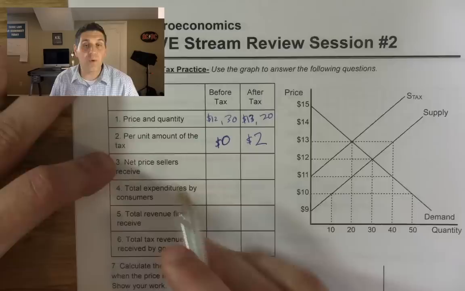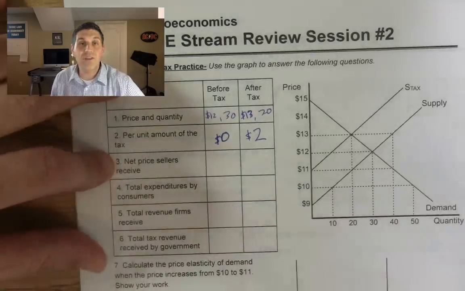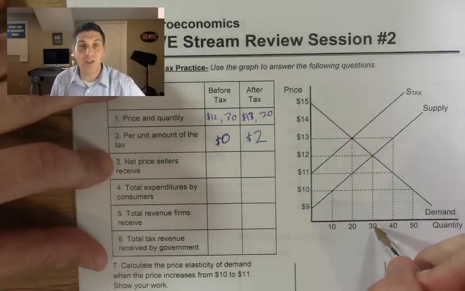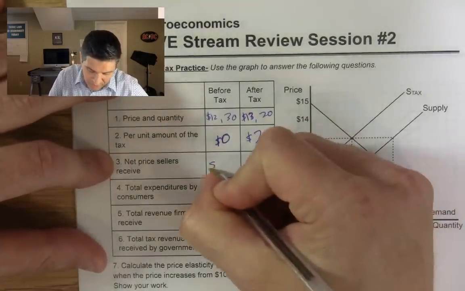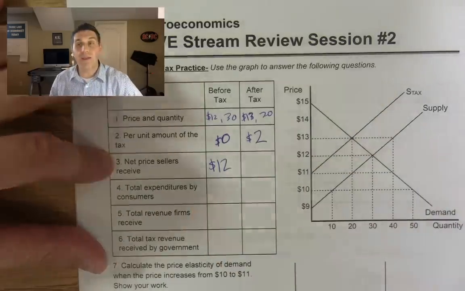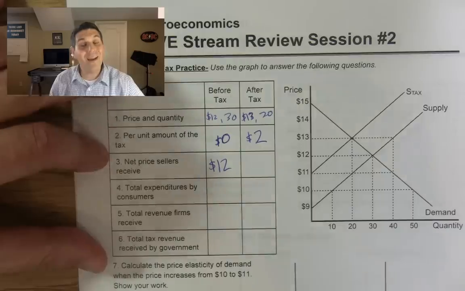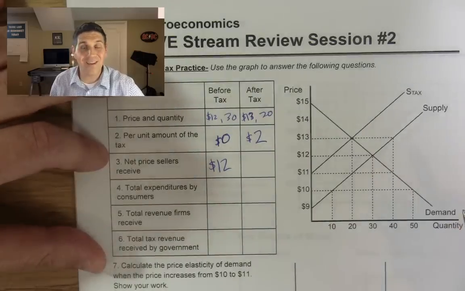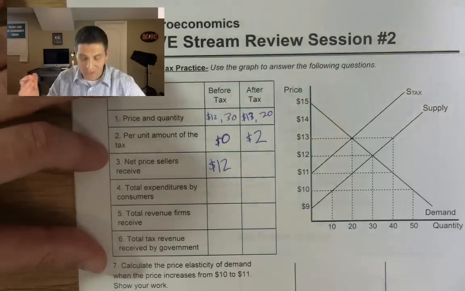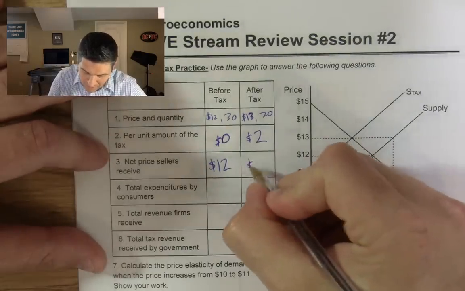Net price sellers receive. Now, it sounds like a weird question. How much did sellers get before the tax when they sold each one of these units? Well, they got $12, right? That was the price. Consumers gave them $12 and they walked away with $12. Okay, cool. But after the tax, producers don't get to keep $12. Net, meaning after the tax, they get to only keep 11.